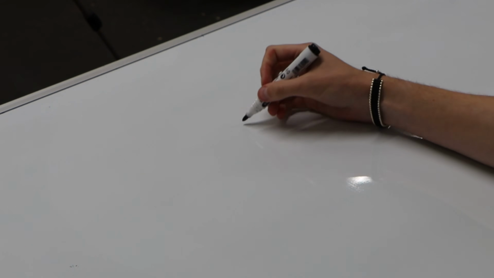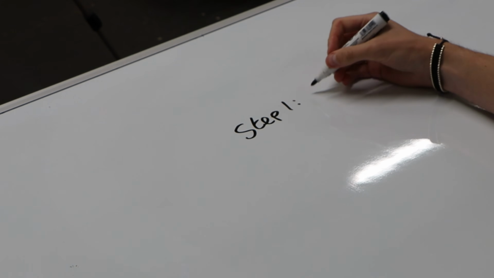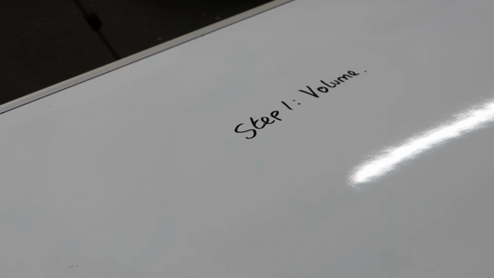So our step 1 is we need to know the volume of water that's in your pool.